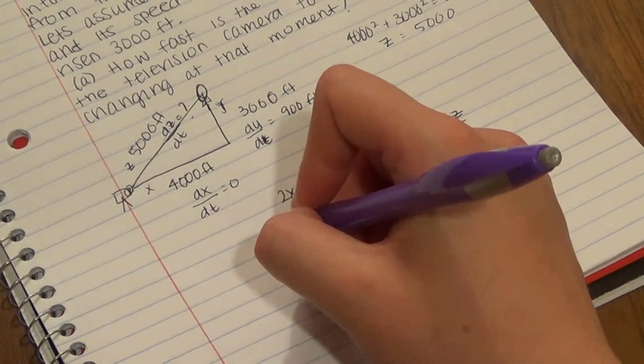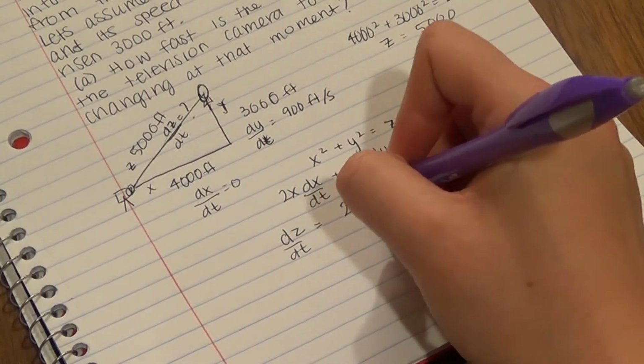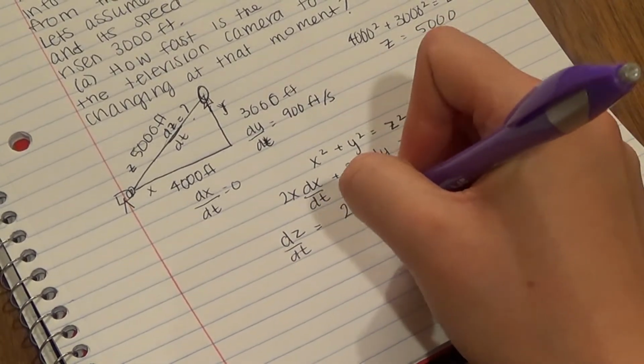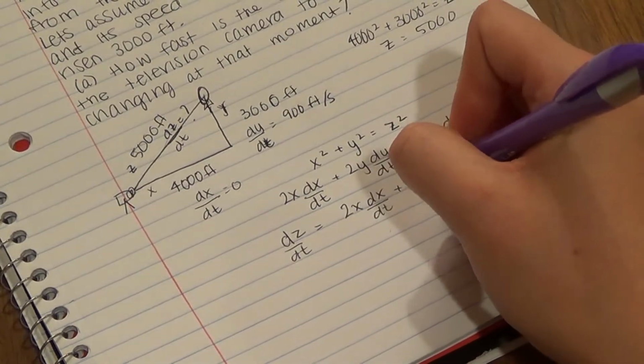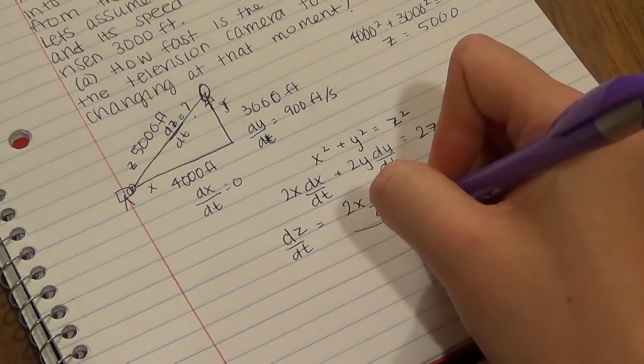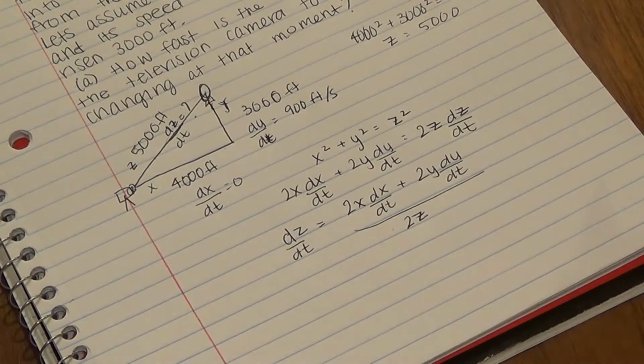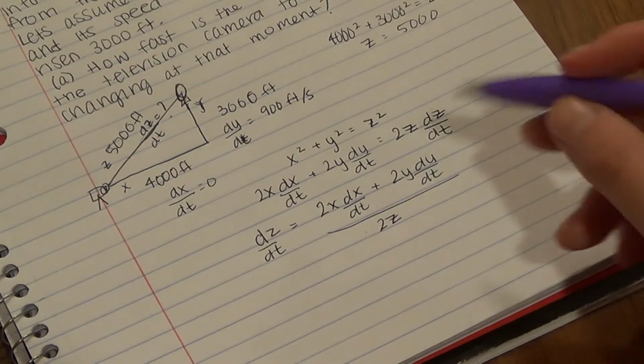We can rewrite it as dz/dt equals 2x dx/dt plus 2y dy/dt all over 2z. We can simplify this equation even more.